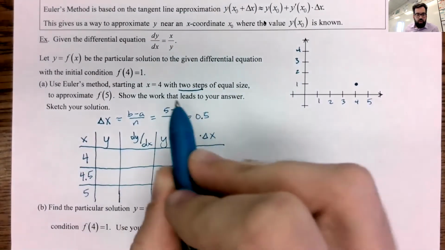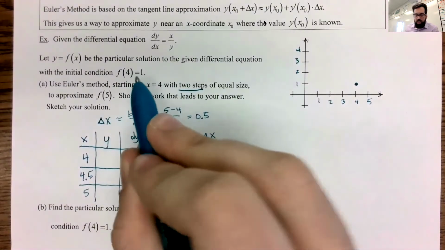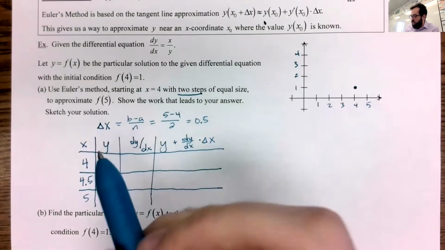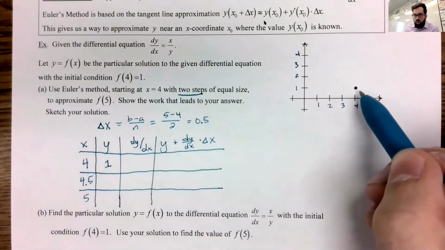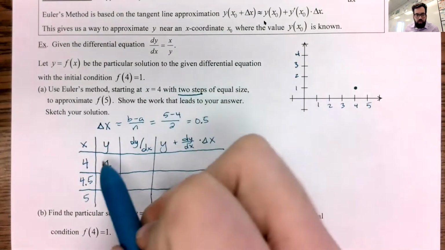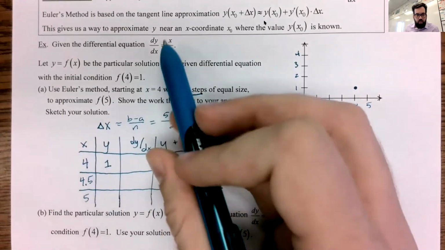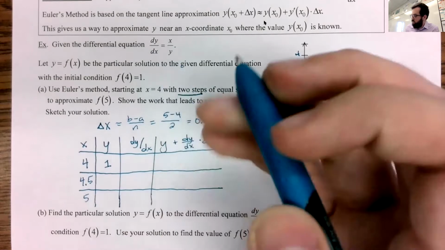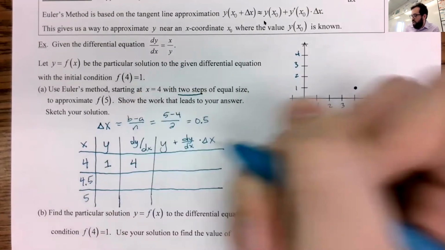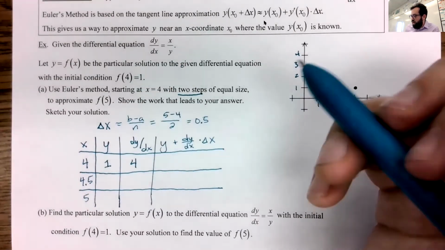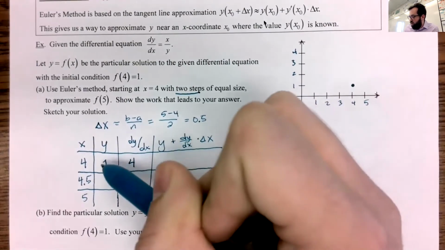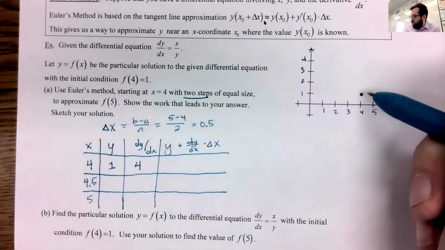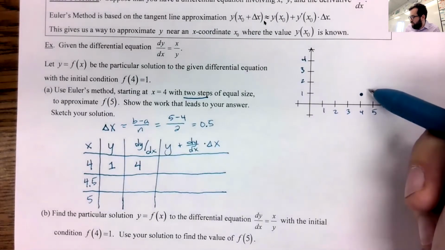We know the first y value. The first y value is 1, that was given. So now what we're going to do is figure out what is dy dx, or what is the slope at this point. And we figure that out by plugging the x and the y into the derivative that's given. So it's going to be 4 over 1, so 4. And now let's just pretend that from 4 to 4.5, the function had that slope. Where would the point end up?